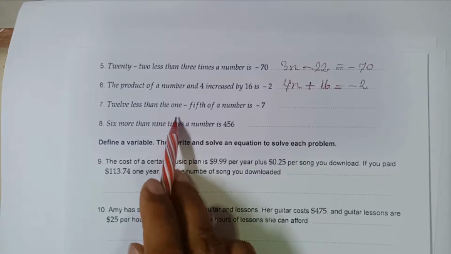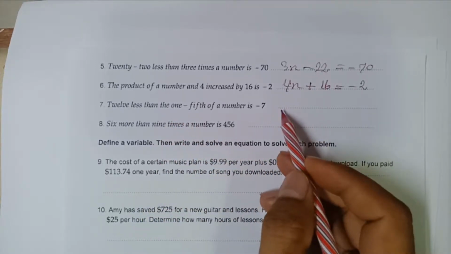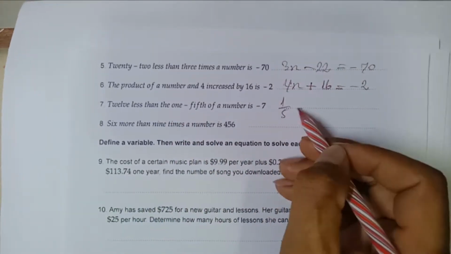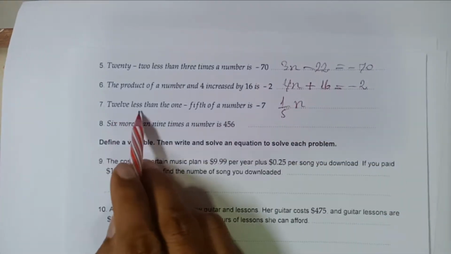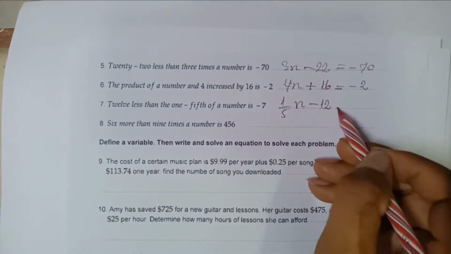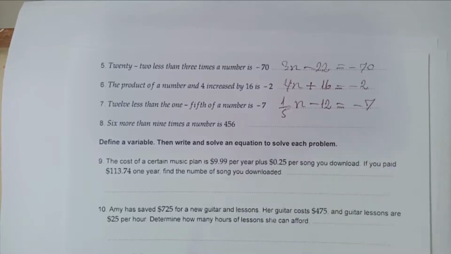12 less than 1/5 of a number. You have 1/5 of a number. 12 less than, minus 12, is equal to negative 7.